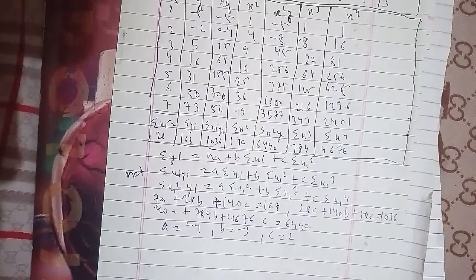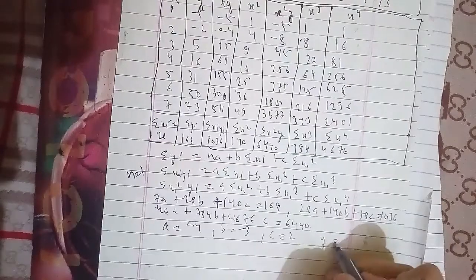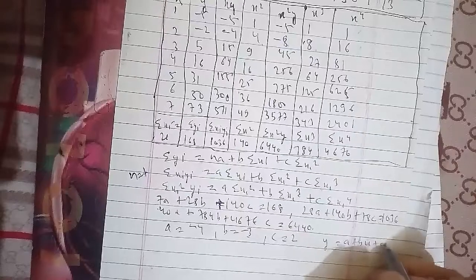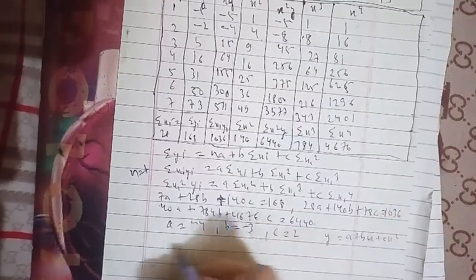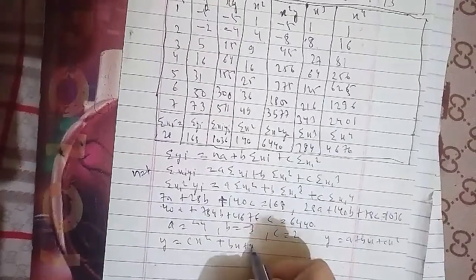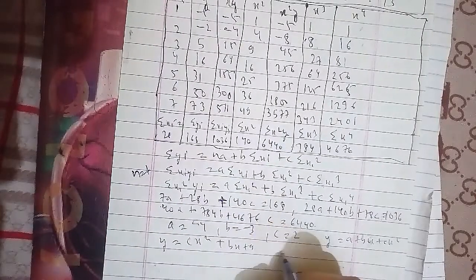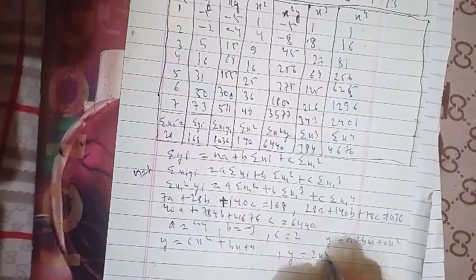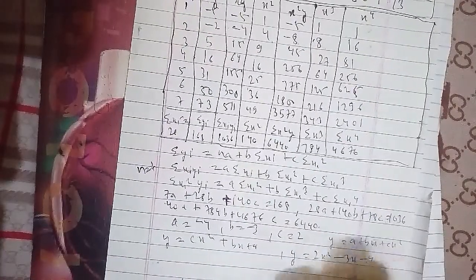We know that the above values for a, b, and c are obtained with the set of the normal equations, and these normal equations approximate the parabola, which is the given equation y equals to a plus bx plus cx square. For the above equation it will be y equals to cx square plus bx plus a, and putting the values in the above equation we get y equals to 2x square minus 3x minus 4. This is the required parabola for this given data here.